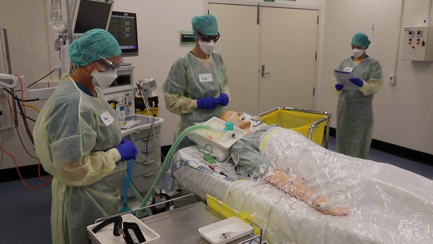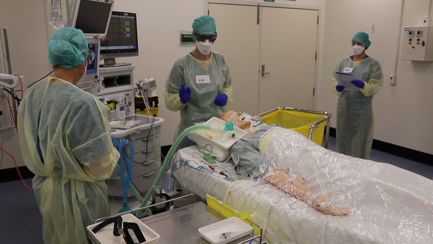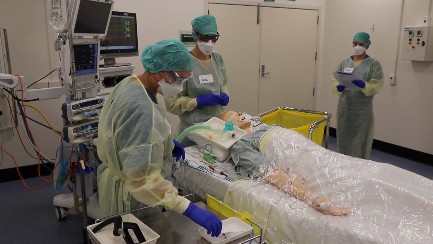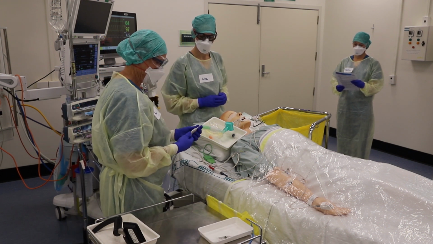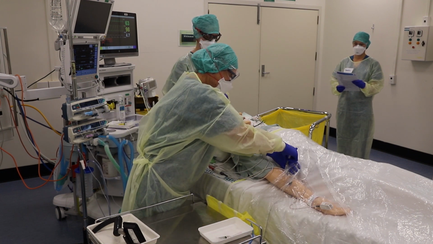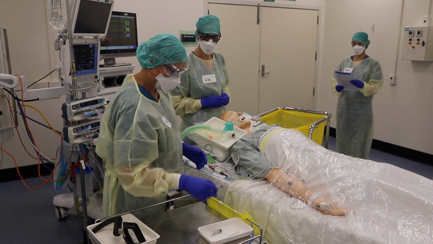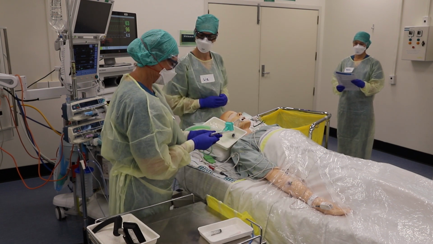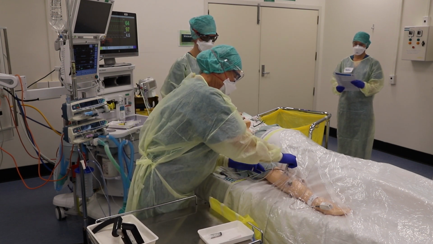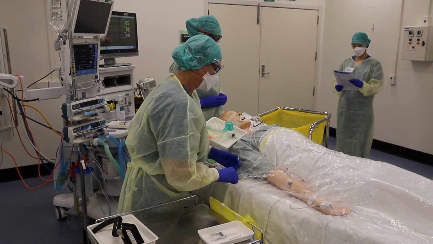Reverse paralysis. Okay, so we've got remifentanil running as an infusion. Can you please give the 5 mils of lignocaine that are in that tray there? And then there's some Sugammadex there as well. Could you give 2 mils of Sugammadex, please? Perfect. Given. Thank you.